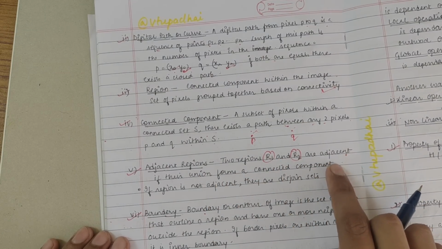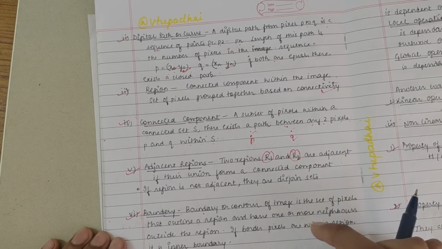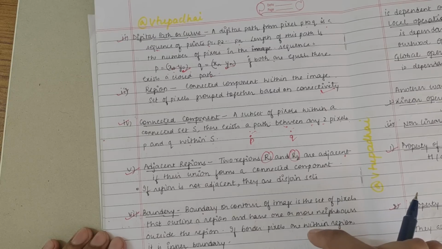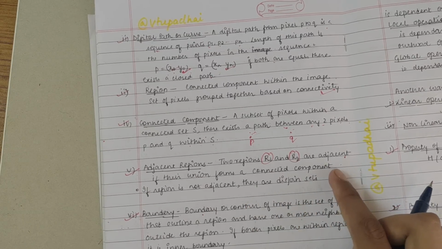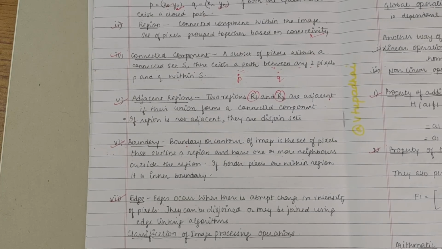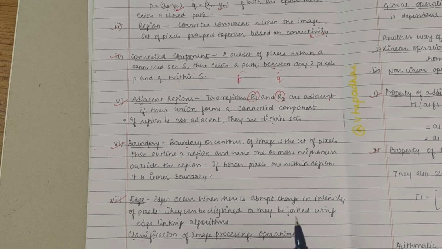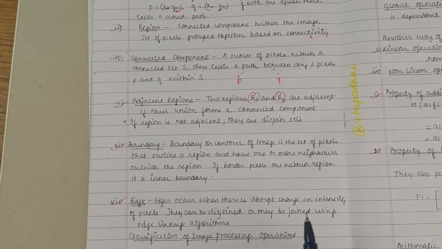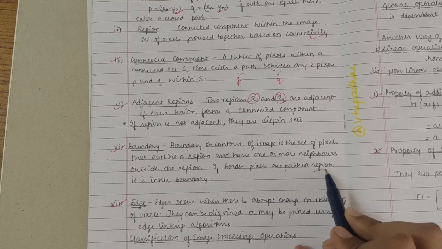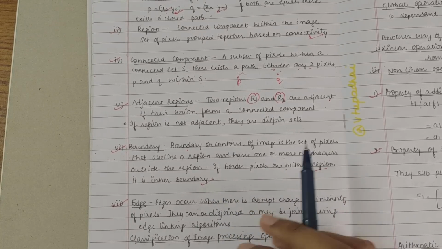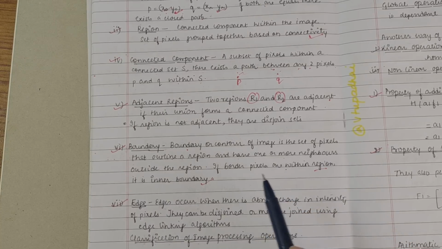That means you have to make sure that whenever you are doing a union of two regions, you should have a connected component, and if the region is not adjacent, then it forms a disjoint set. Next is boundary. Boundary is basically the contour of an image, or you can say it's an outline or a region which has one or more neighbors outside the region. If the border pixels are within the region, it's the inner boundary. This will be discussed in the next modules when you learn about all the edge detection algorithms.